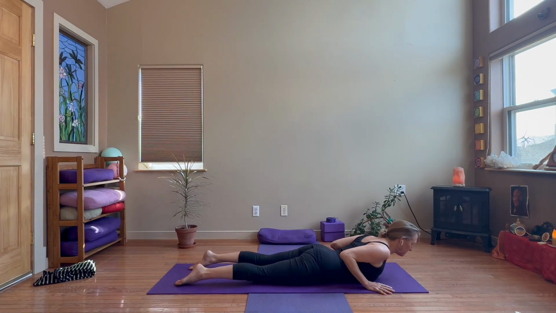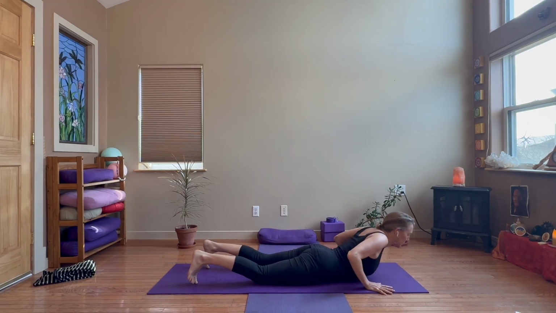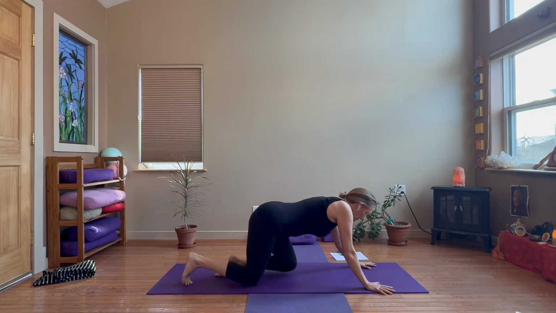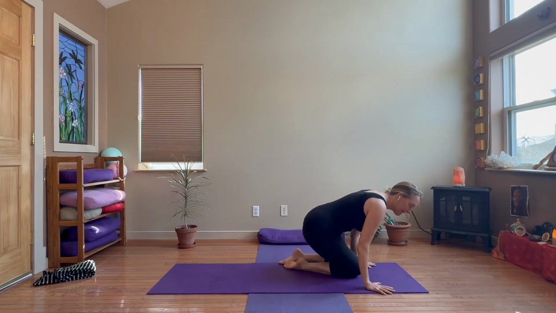So inhale, slight contraction, and then exhale, find your length. Inhale, slight contraction. Exhale, find your length. One more time. Inhale, slight contraction. Exhale, find your length. Great. Tucking toes, pressing into hands. Come back up and find your way onto your back body, lying on your mat.